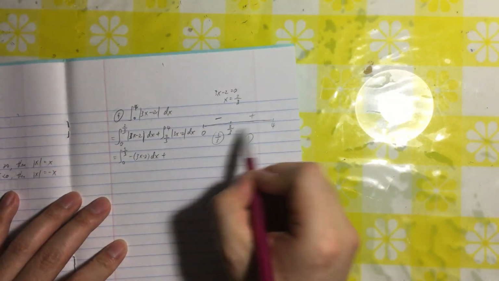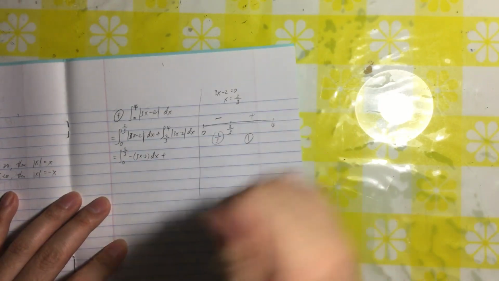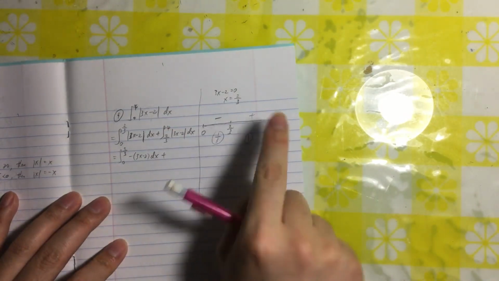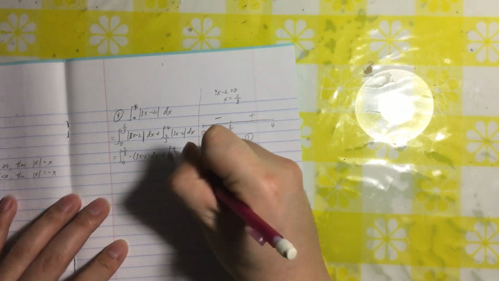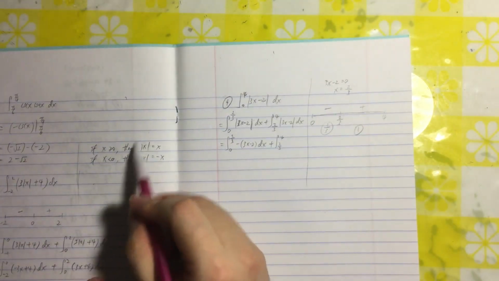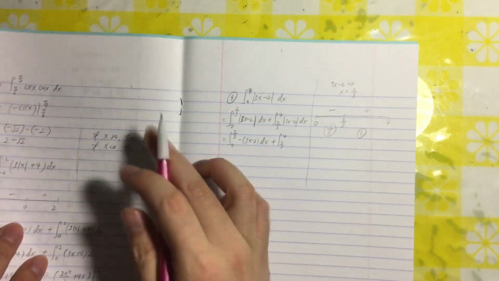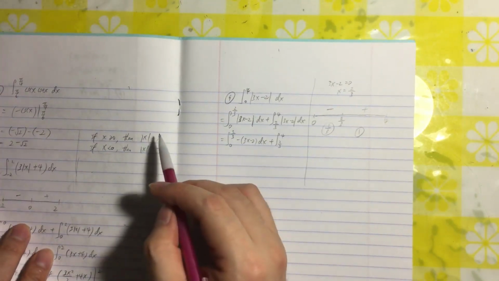When x is between 2/3 and 4, what's inside is positive. If what's inside is positive, the absolute value of the expression stays the same. We can drop absolute value. What's inside stays the same.